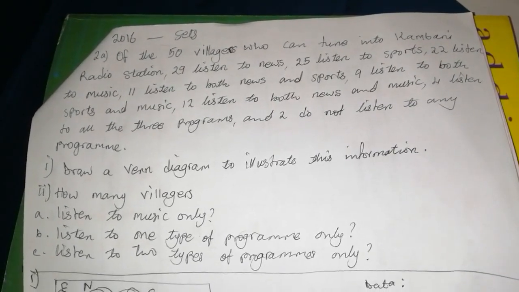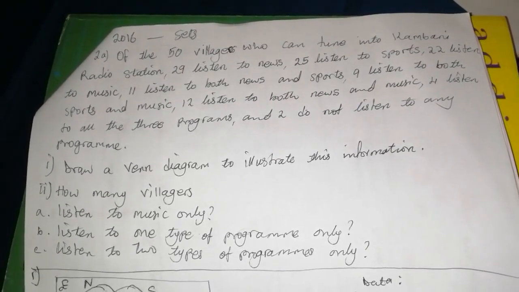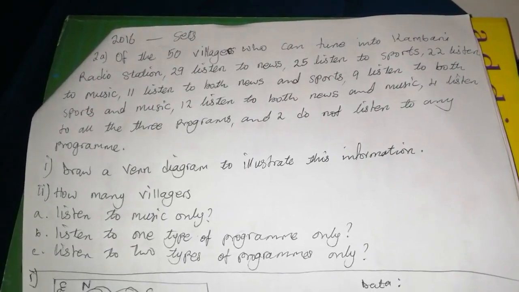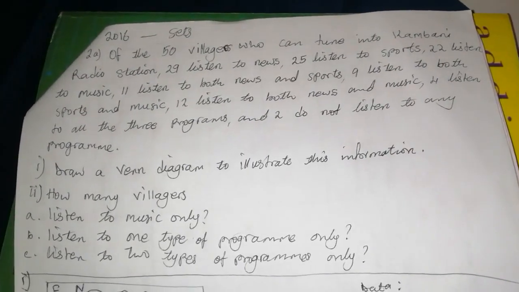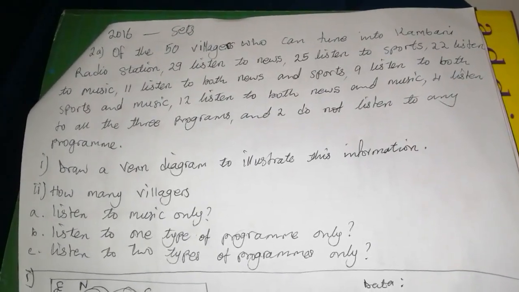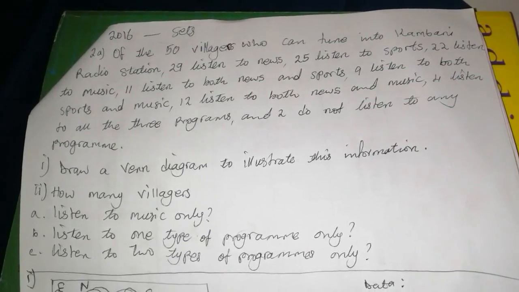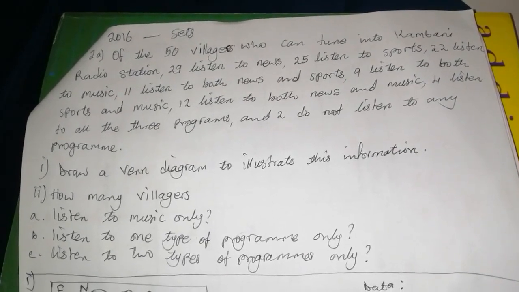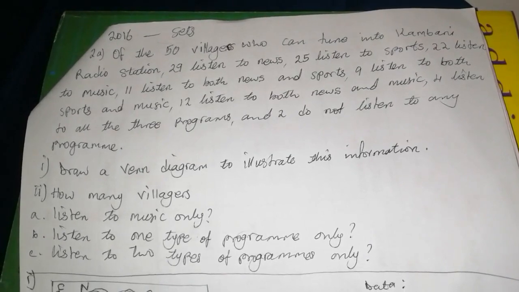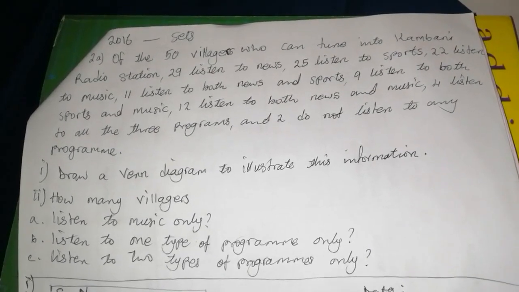Question 1. Draw a Venn diagram to illustrate this information. 2A. How many villagers listen to music only? 2B. How many villagers listen to one type of program only? 2C. How many villagers listen to 2 types of programs only?